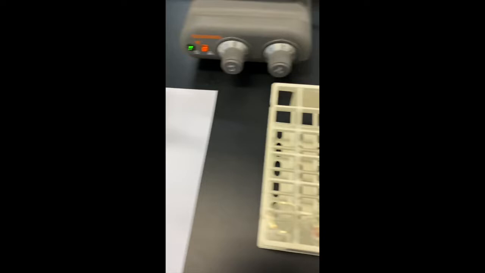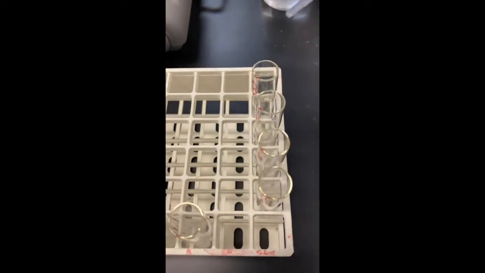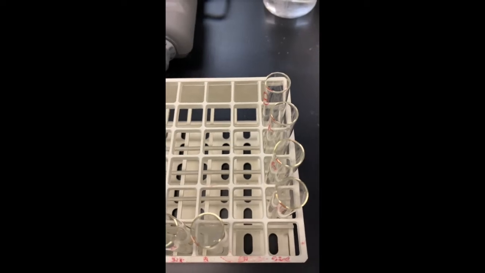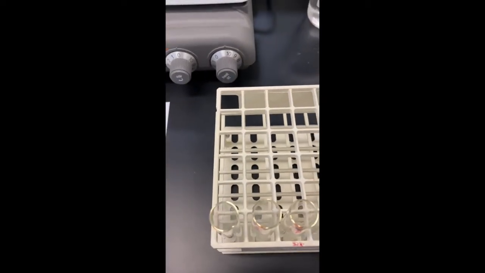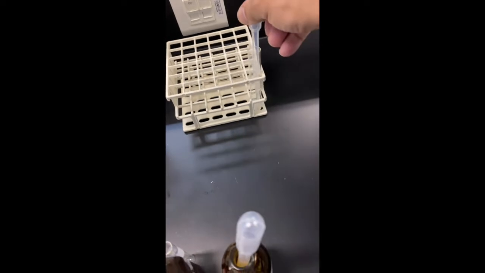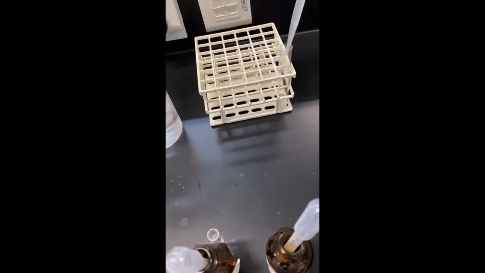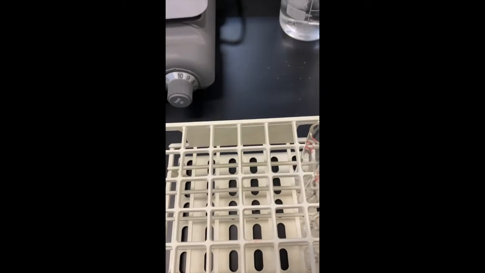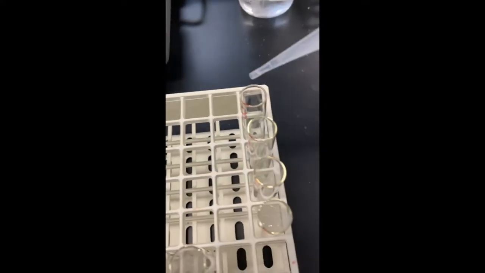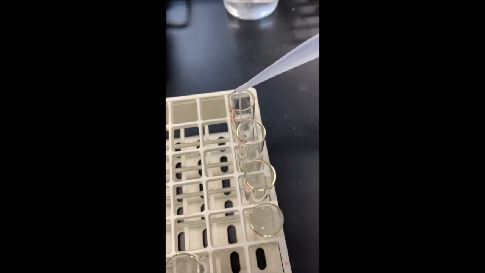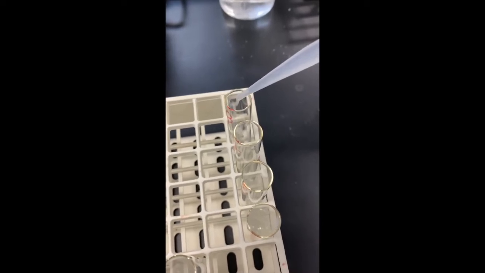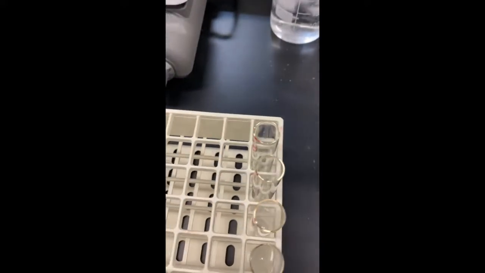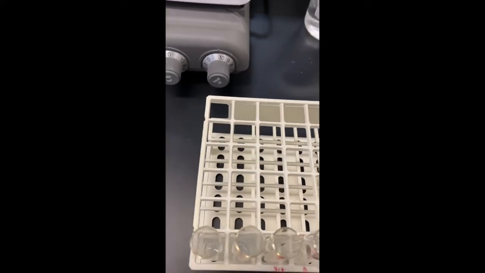And test tube number 8 is 5 drops of HCl and 10 drops of salivary amylase. The source of the salivary amylase, of course, is saliva. And we're going to put 10 drops in here. Try and get 10 drops. Now we mix them all up.